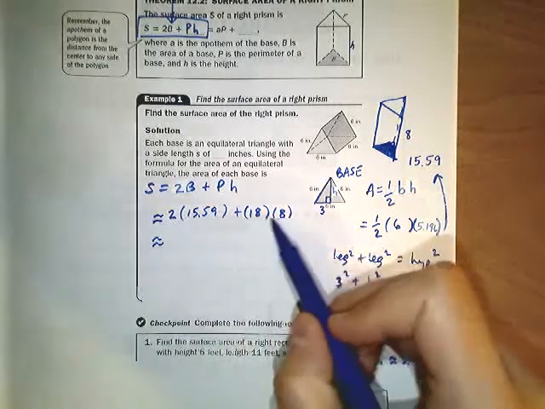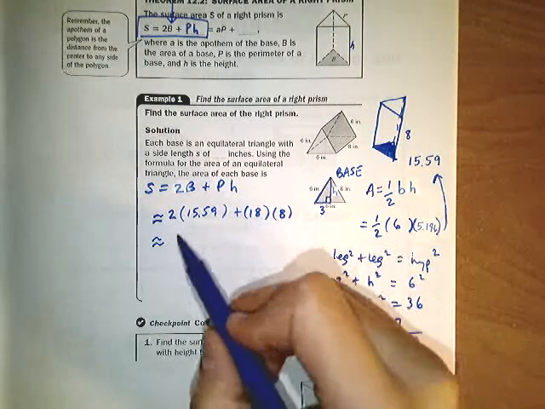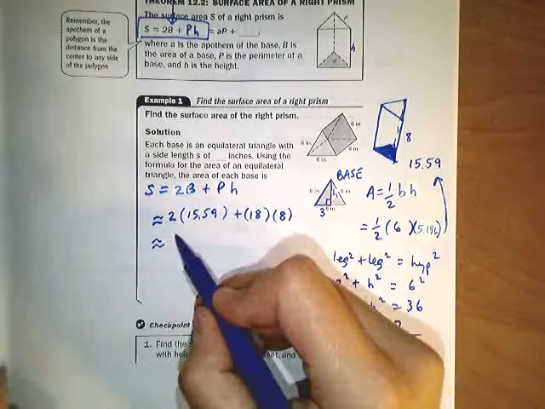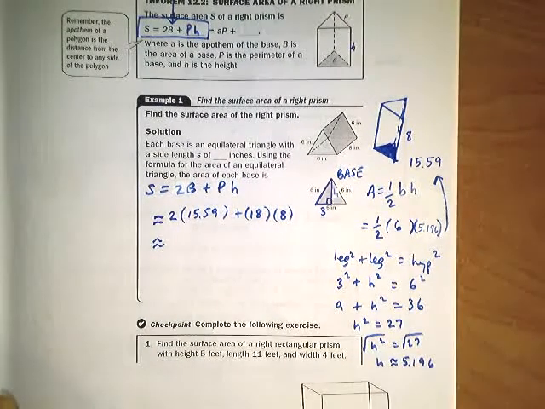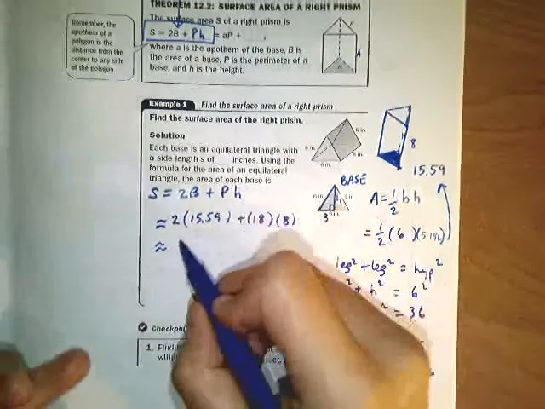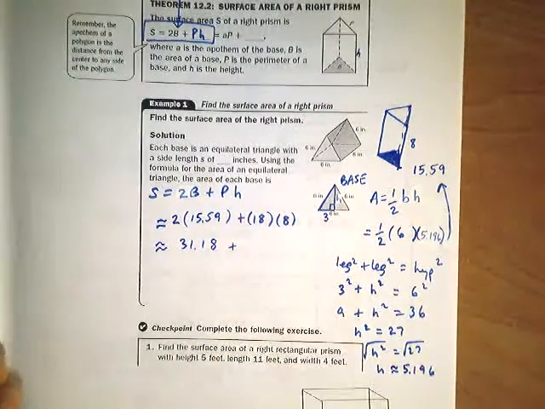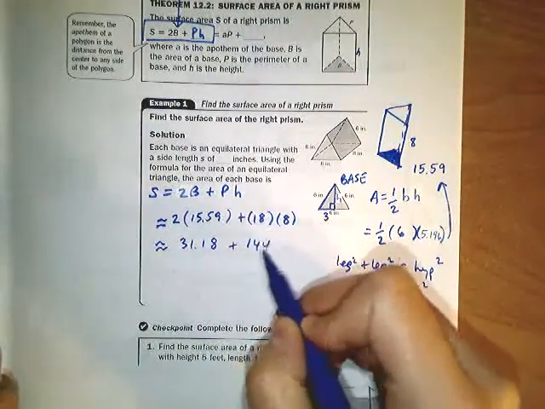So now we can finally multiply. If we multiply these two together and then those two together and then add them all up, let's see what we get here. So this times 2, 15.59 times 2 is 31.18, and 18 times 8 is 144.